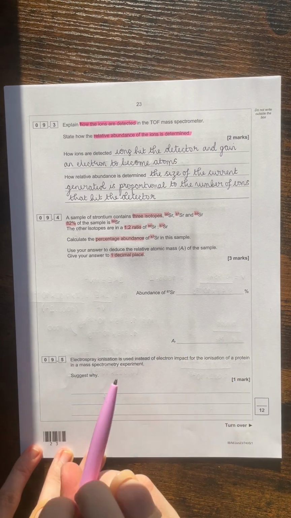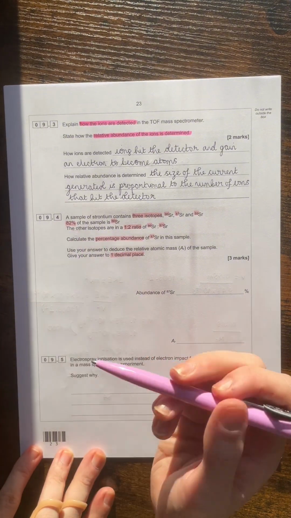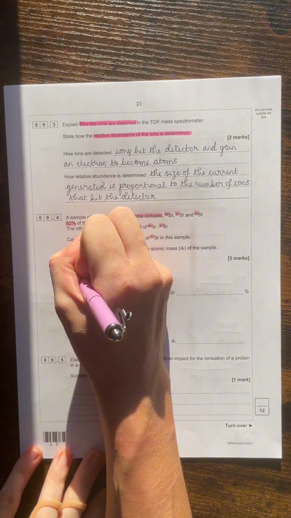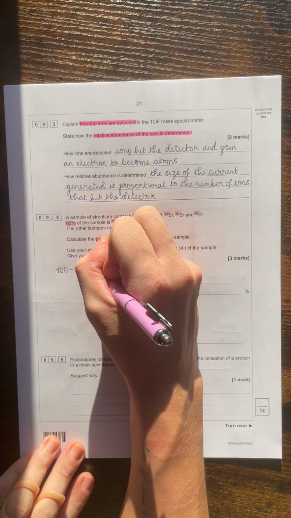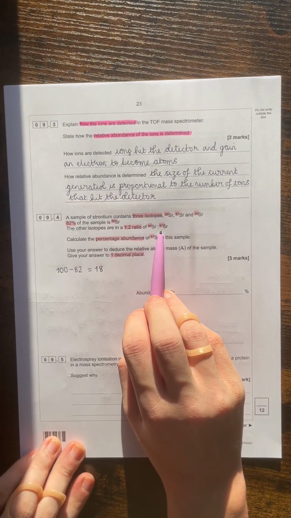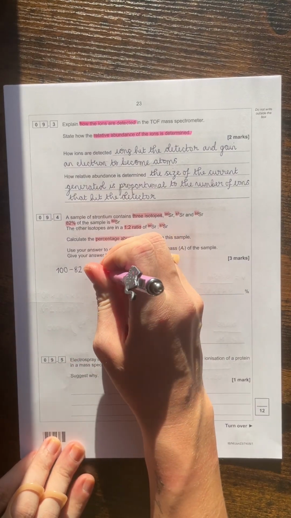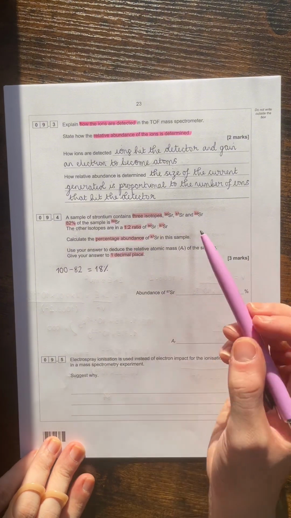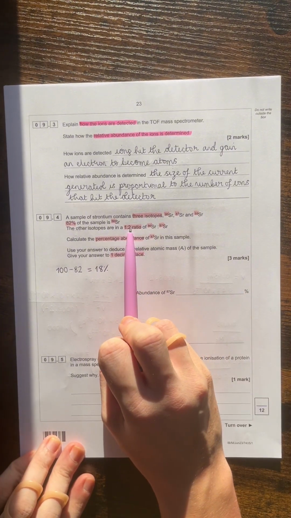So we know the percentage for the 88 isotope. We know that percentages add up to 100. So if we work out what percentage is left, I get that to be 18. So that means that the 86 and the 87 isotopes total between them 18%. Now, if that's in a ratio of 1 to 2, we need to find out what one part would be so that we can then find out what the other two parts are going to be.